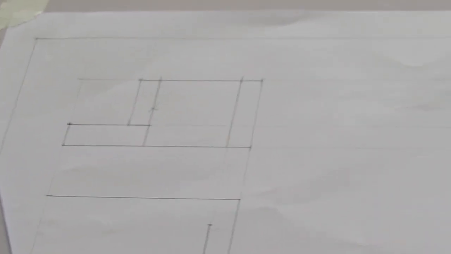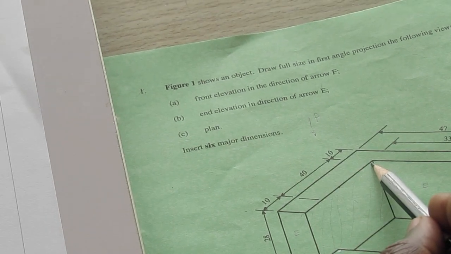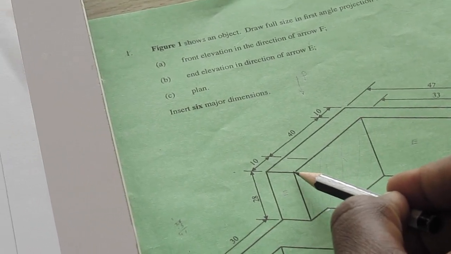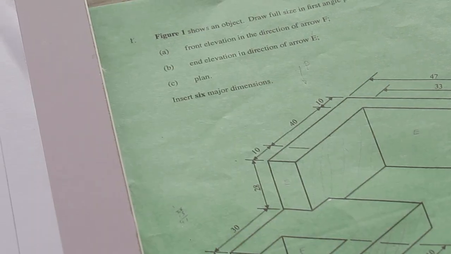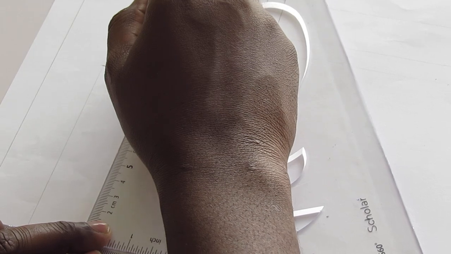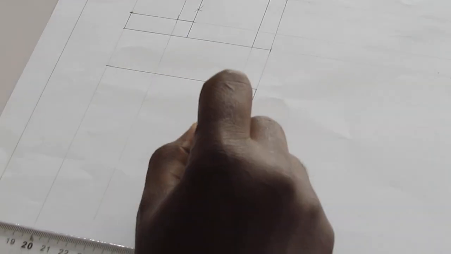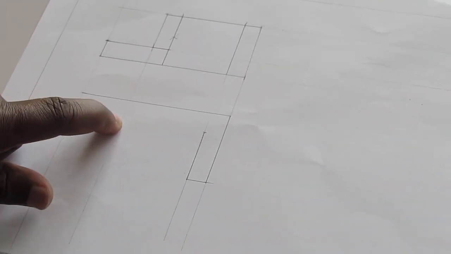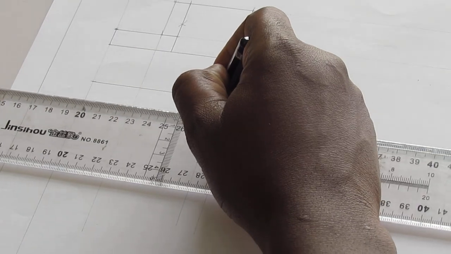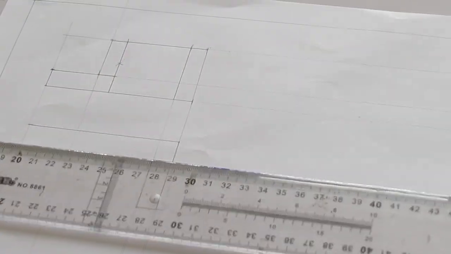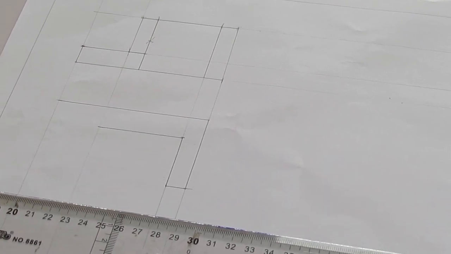Good. So from there again, we have a straight line that comes from here to this edge here, this given line that is on this side. So where is that line? That line is this one. So let us bring it down. I want us to bring it down like that. From here, the construction line. Then this line will come from this end here and meet this line at this point. So here we go. That is it.